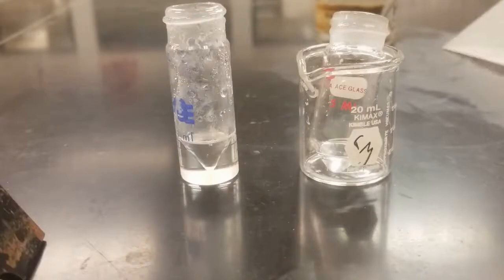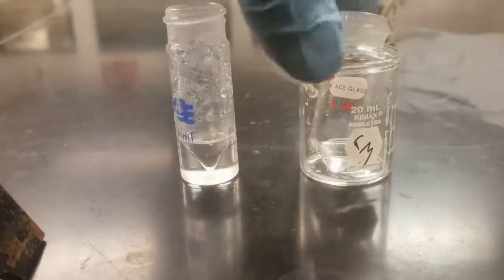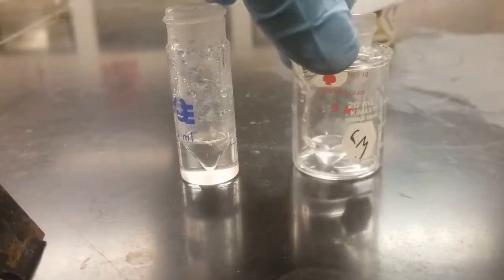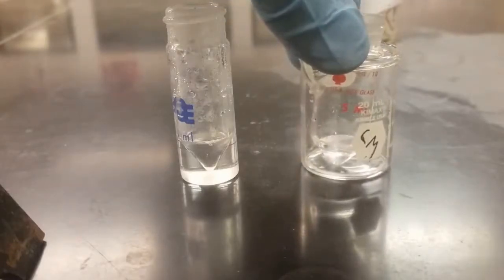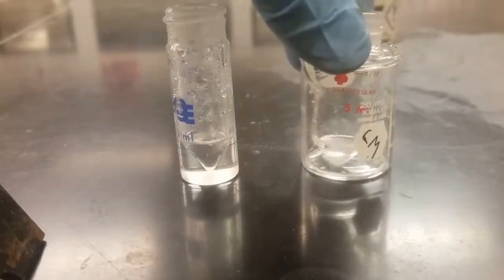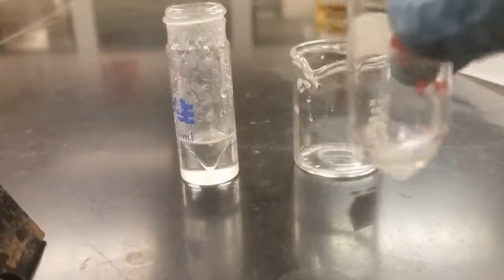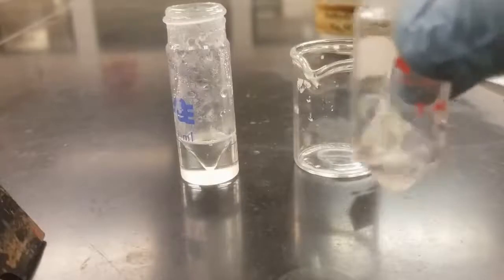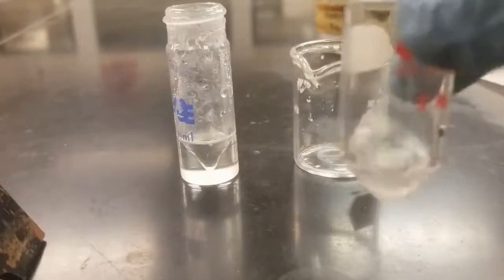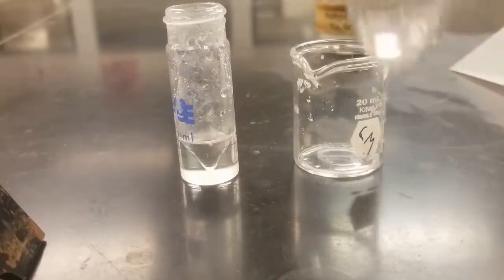And now we can go ahead and just sprinkle in our sodium sulfate. Give it a little swirl. And then we can wait for this to dry.